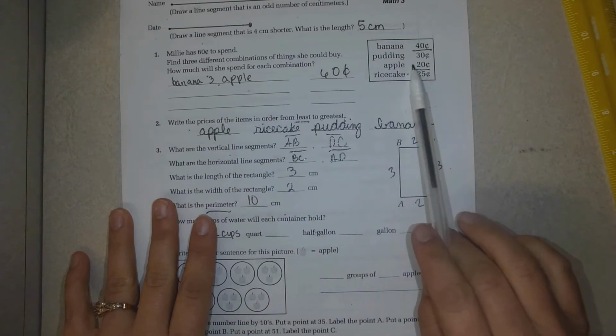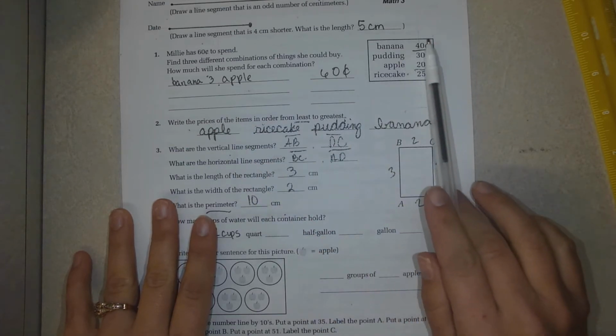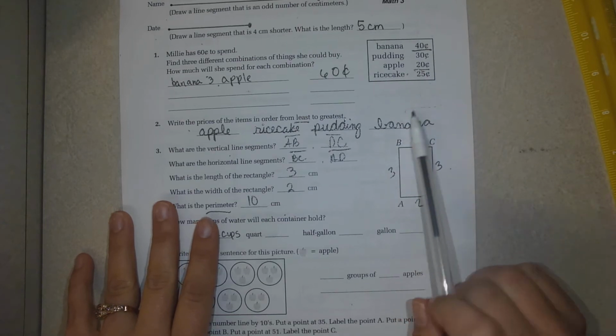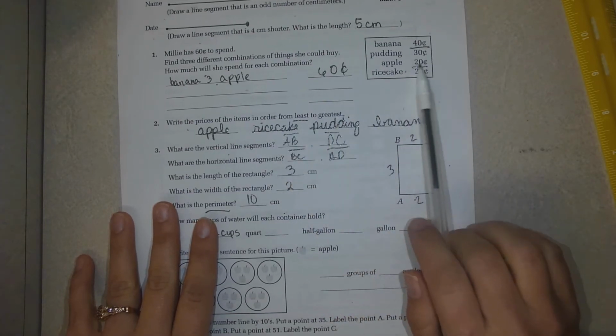Write the prices of all the items in order from least to greatest. So my lowest number was 20. My highest number was the banana with 40. And then I put these two in where they belonged.